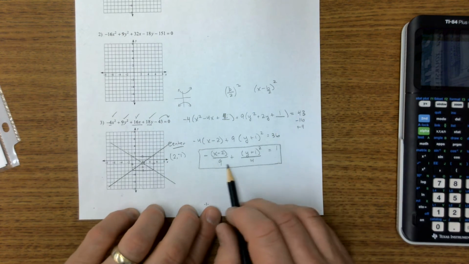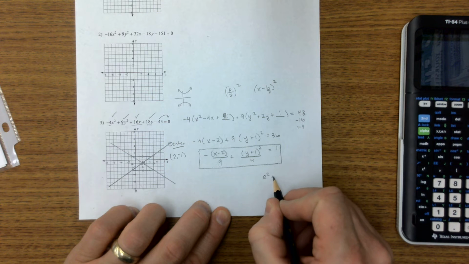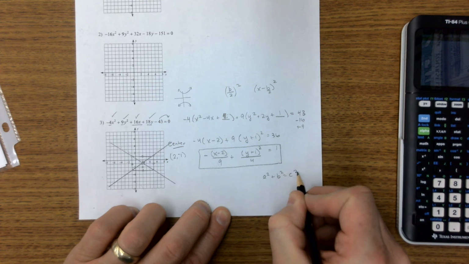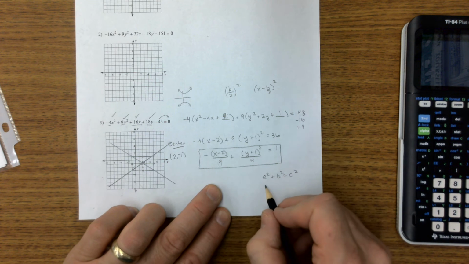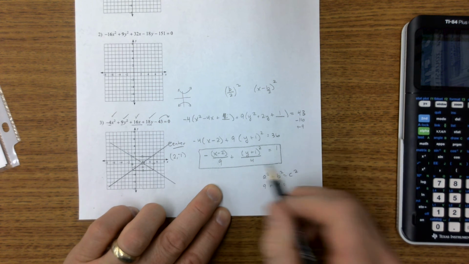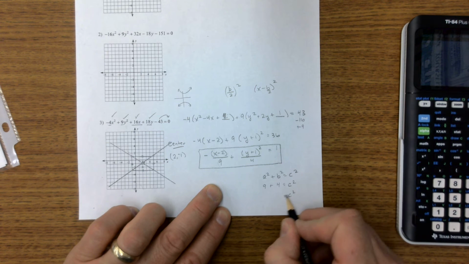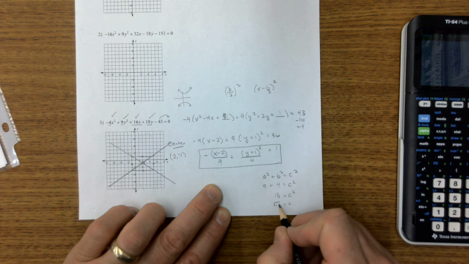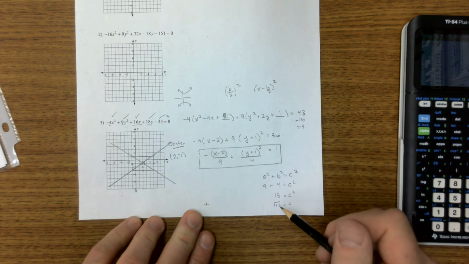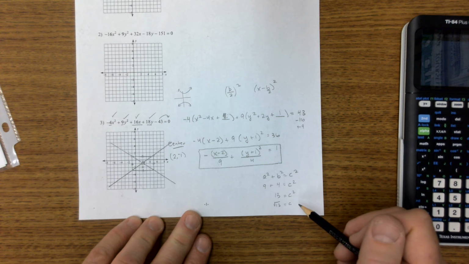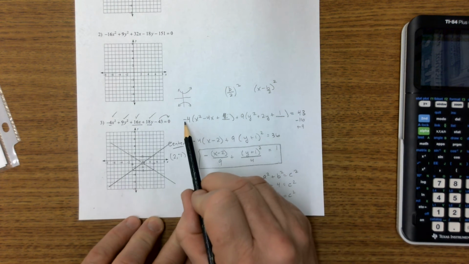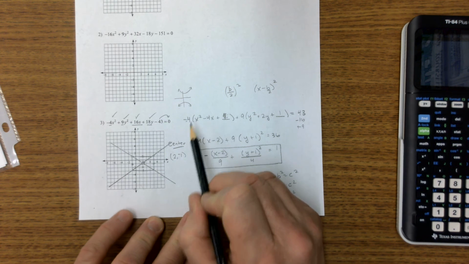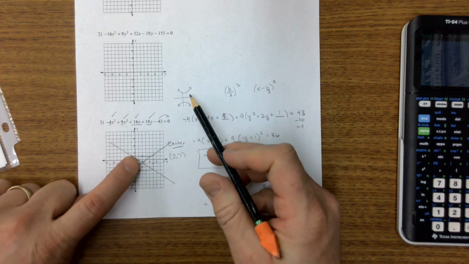Well, the foci here are going to be a squared plus b squared equals c squared, back to our Pythagorean theorem. And so I have 9 plus 4 because these are already squared, and c squared is 13, so c is root 13. And now what we've got to do is move root 13 from the center for the foci. But the question is, well, which way is it going? And I just remember that a negative means it's not on the x-axis. So it's not on the x-axis, it's on the y-axis.